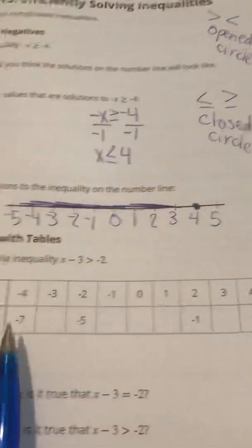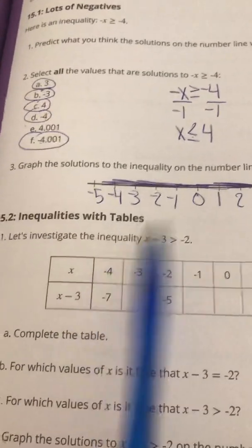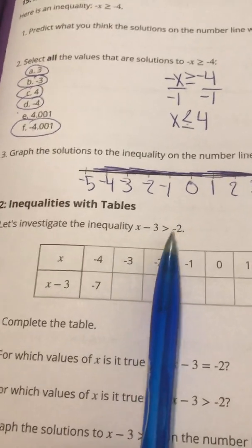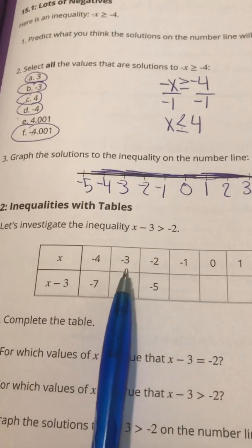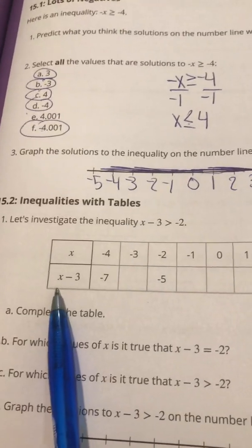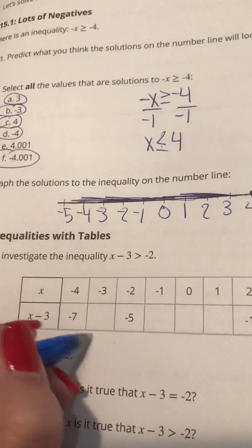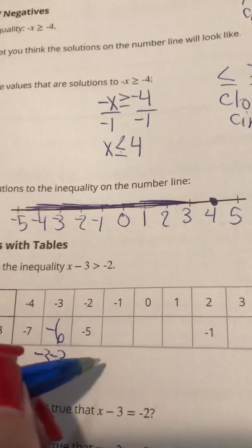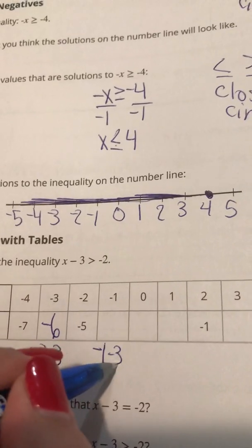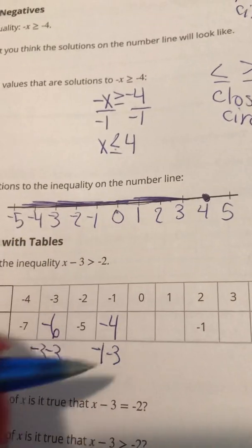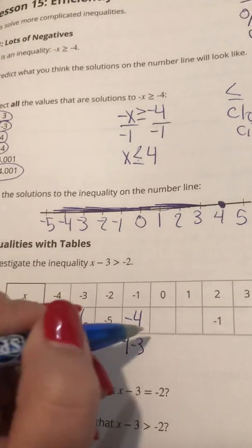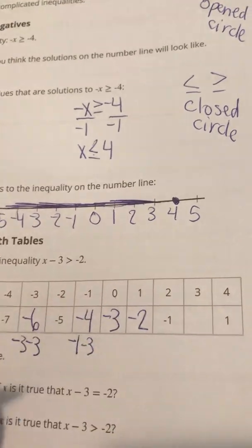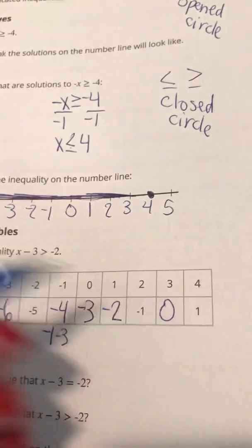So now I need to fill out this table on 15.2 with this inequality. It says x minus 3 is greater than negative 2. If I plug in negative 3 in place of x, that's like saying negative 3 minus 3, which is negative 6. Negative 1 minus 3 is negative 4. 0 minus 3 is negative 3. 1 minus 3 is negative 2. And 3 minus 3 is 0.